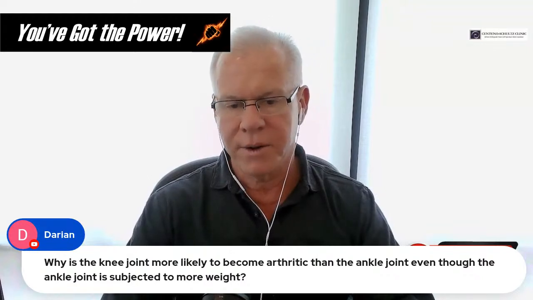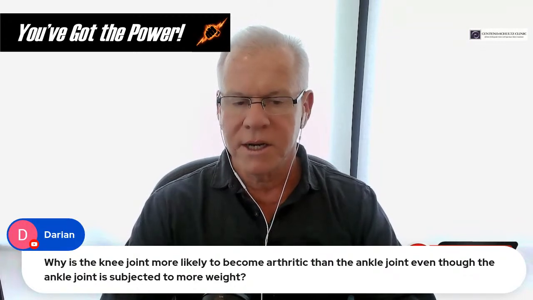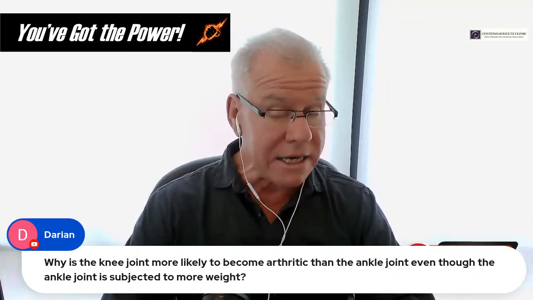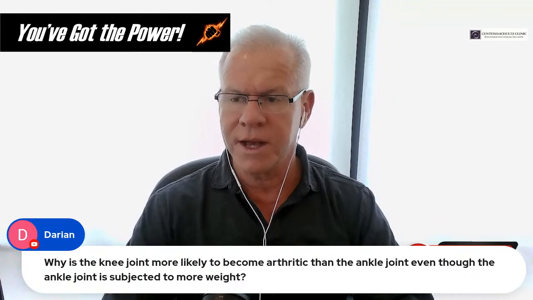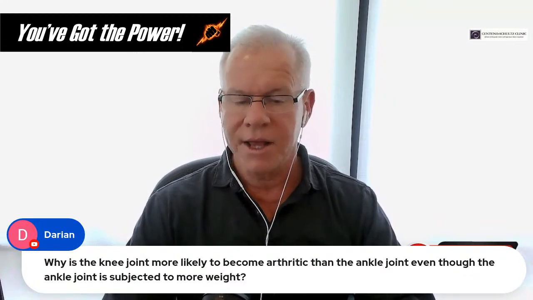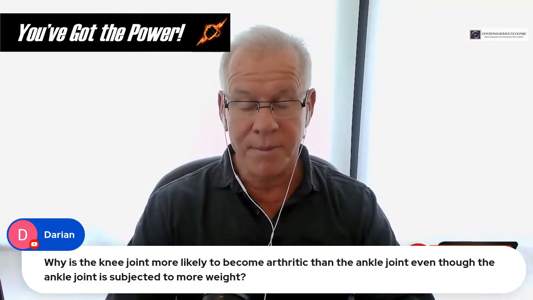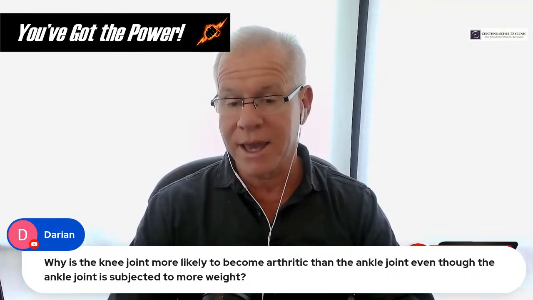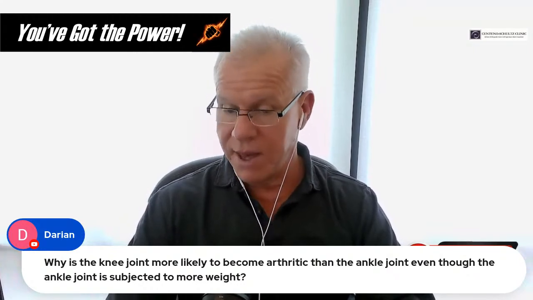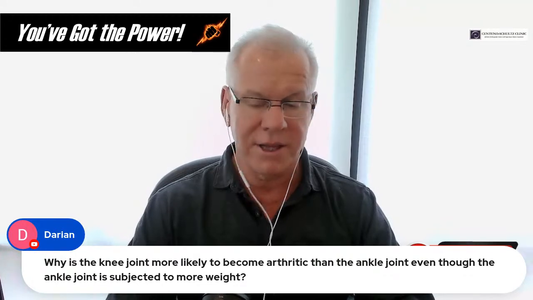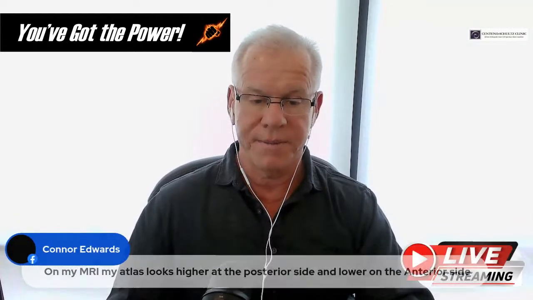Darian, why is the knee joint more likely to become arthritic than the ankle joint, even though the ankle joint is subjected to more weight? I think knee injuries from a ligament standpoint tend to be a bit more common, but I don't know that there's a huge prevalence difference. I think what we tend to see is that knees can become arthritic in metabolic syndrome. The biochemical changes that happen when people put on weight seem to impact knees more than ankles. But God, there's a lot of ankle arthritis out there. So that's a common one for us to see.